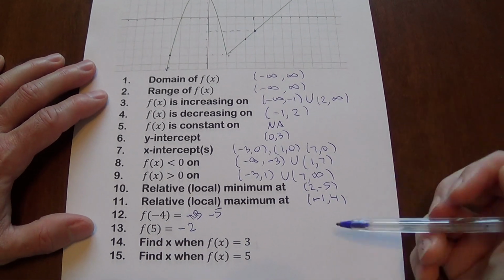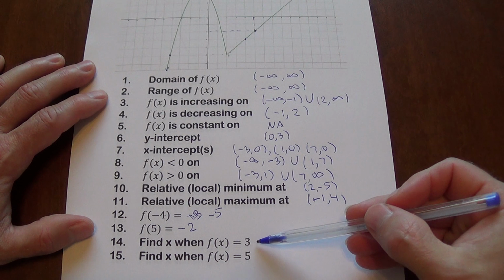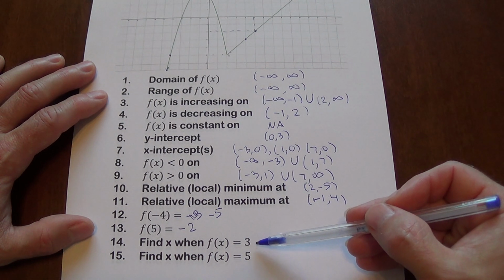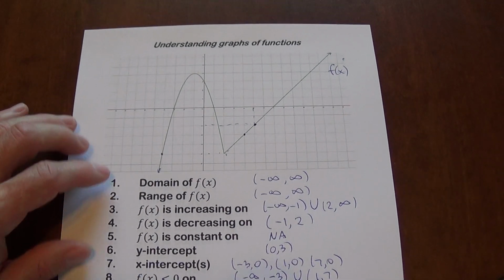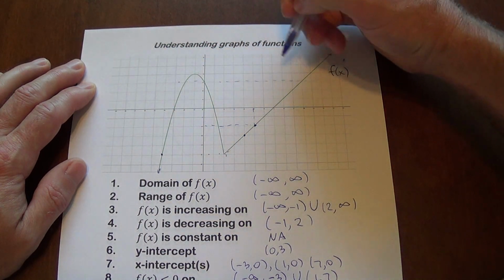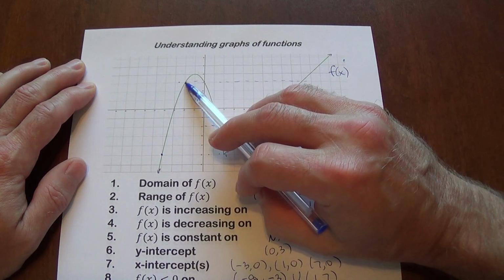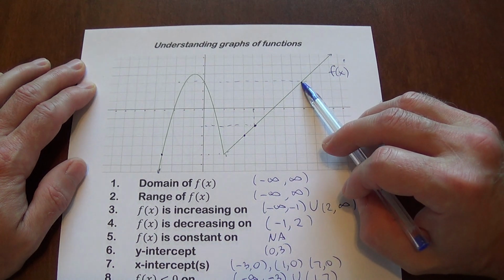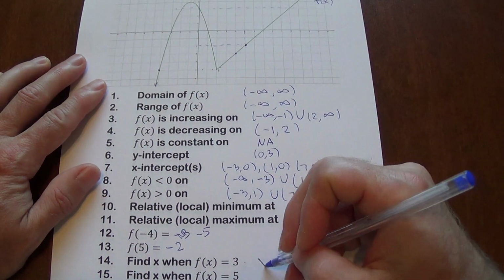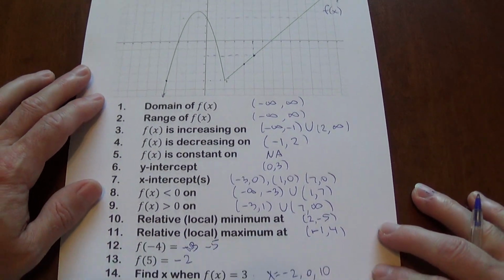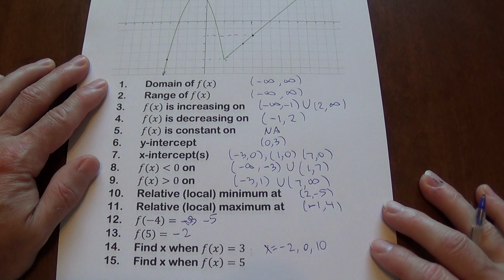And now this question, when you see a question like that, this is when you need to look at the graph. This is the y value. So we're looking for when the y value is 3, what's x? So let's look at the graph. So 3, you go across here, right? And there are actually several points. So it's going to equal 3 at -2, at 0, and at 10. So x equals -2, 0, and 10. And at each one of those 3 points, the function is going to equal 3.